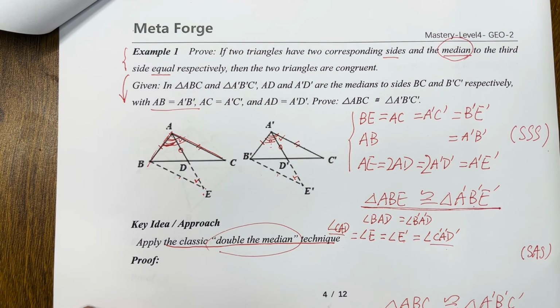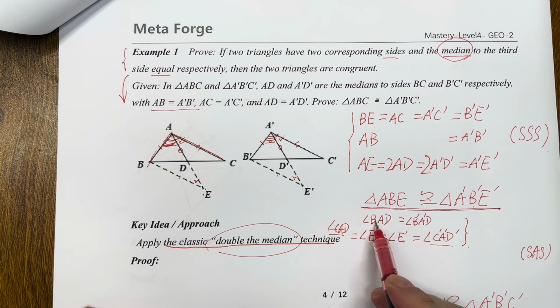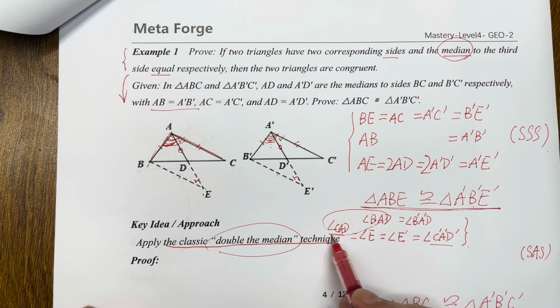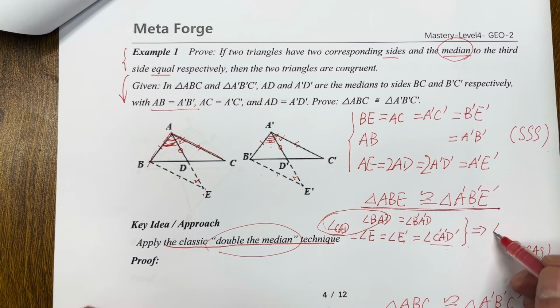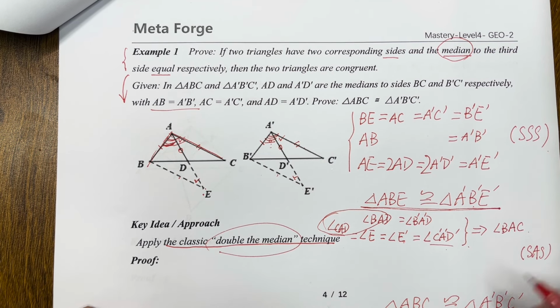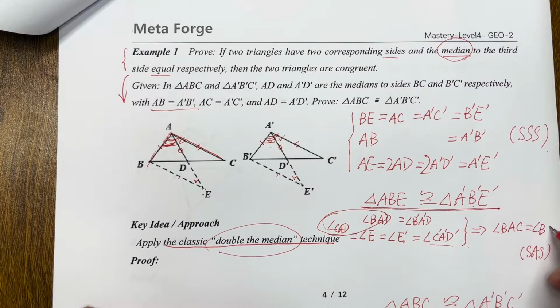Combine them together. The sum of these two angles, angle BAC, equals angle B prime A prime C prime.